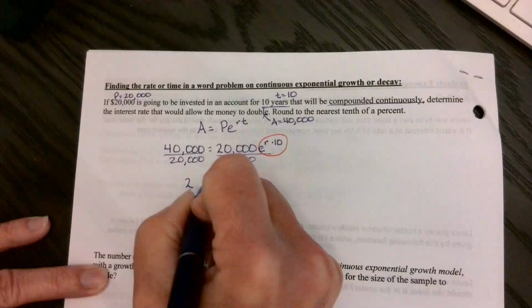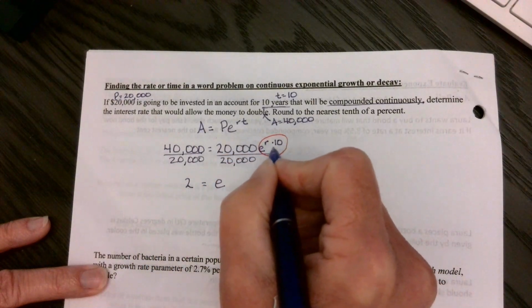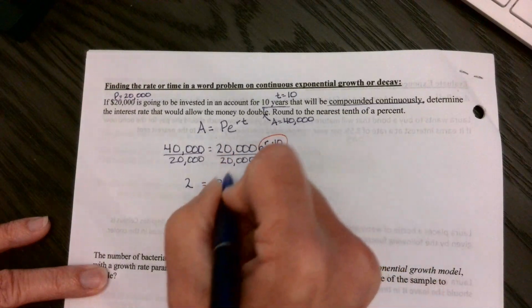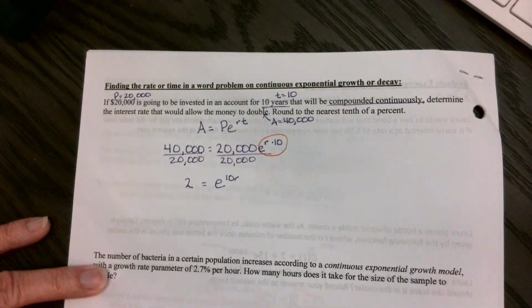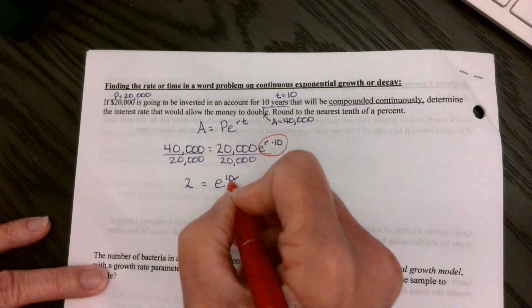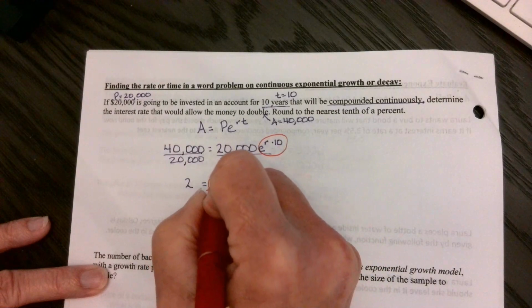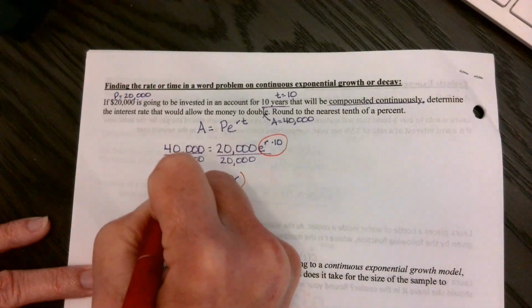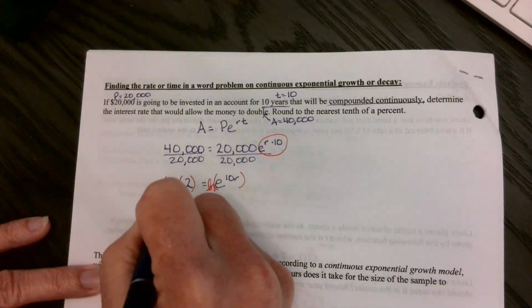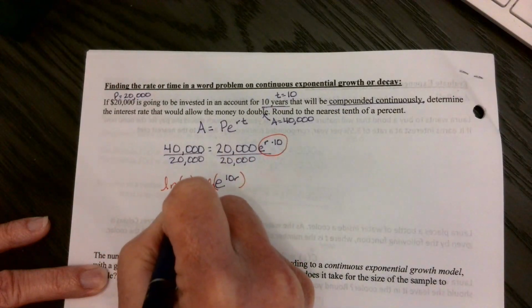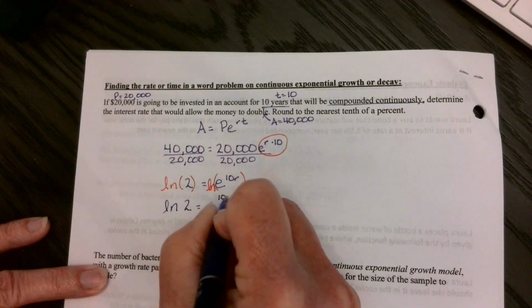And we get 2 here. Over here we get E, and I'm going to switch this around. Instead of R times T, I'm just going to put 10R. Now again, to free up our exponent, because this has a base E, we're going to take the natural log. So you got to do it to both sides. So I get the natural log of 2 equals E to the 10R.